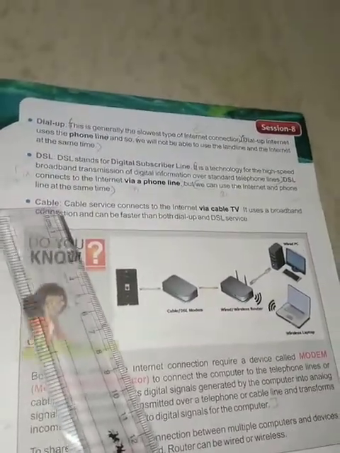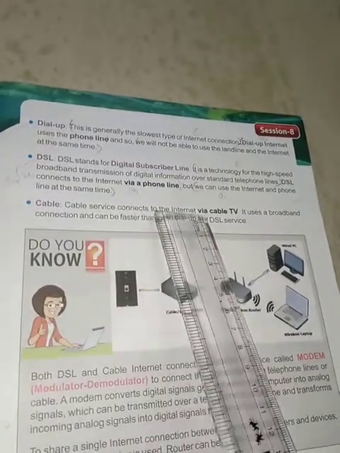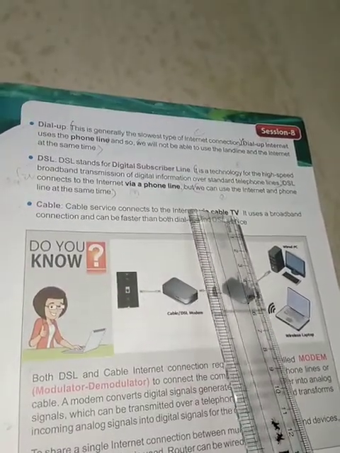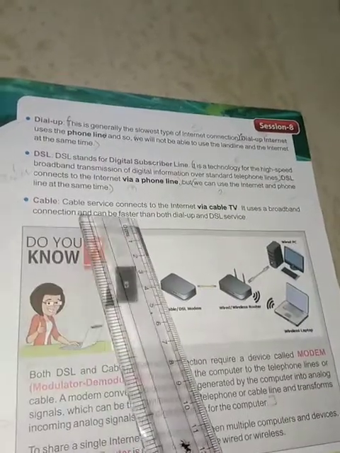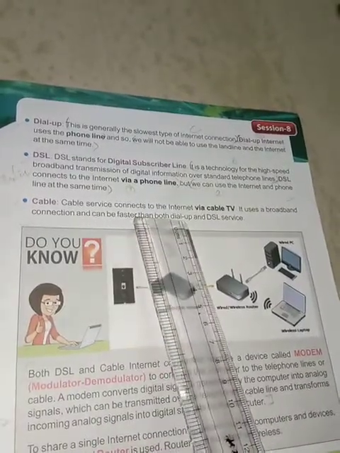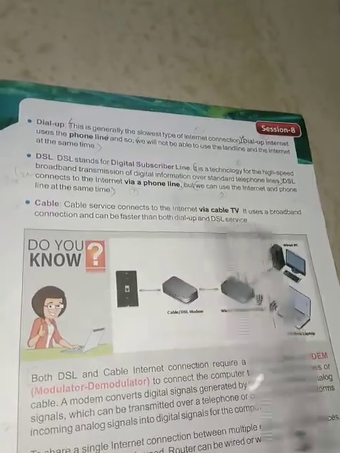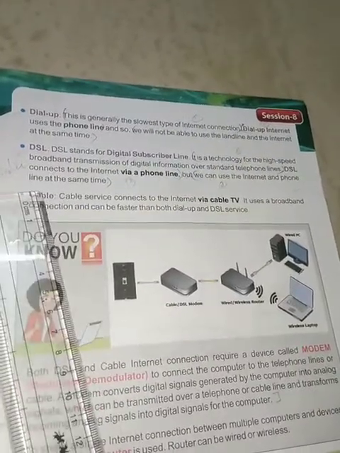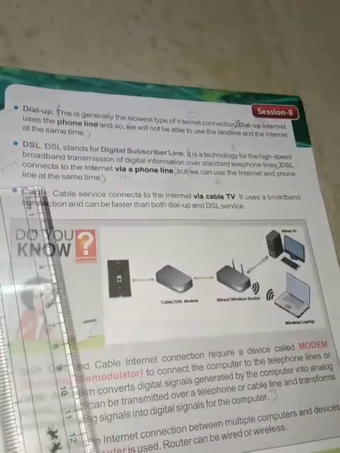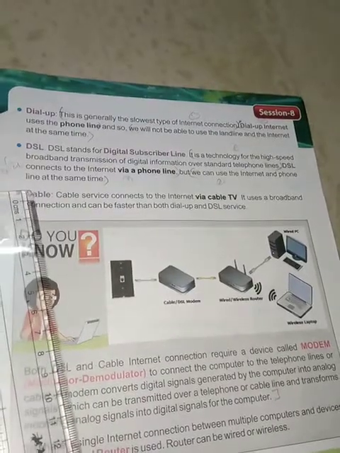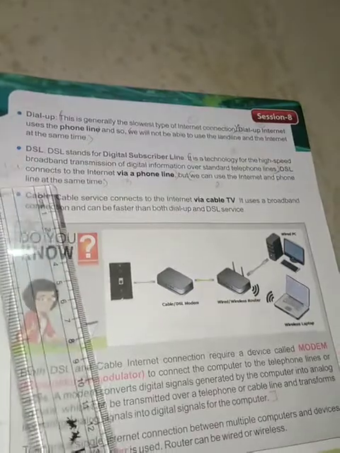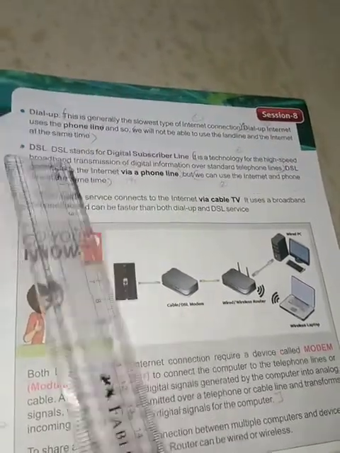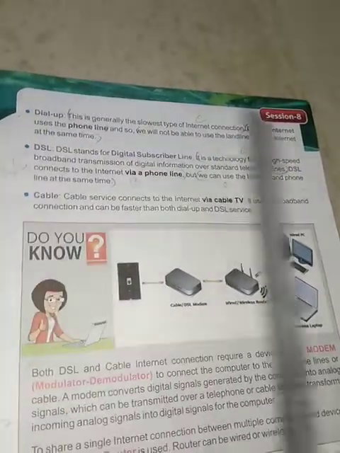Next, cable. Cable service connects to the internet via cable TV. It uses a broadband connection and can be faster than both dial-up and DSL service. So this cable service connects the internet through cable TV. It is faster than both dial-up as well as DSL.